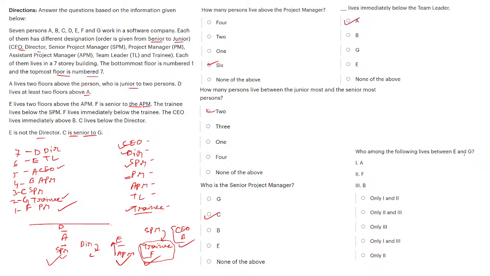Who among the following lives between E and G? Between E and G, this is E, right? This is E and this is G. How many persons? A, B, C. So only A and B, that means only 1 and 3, right?